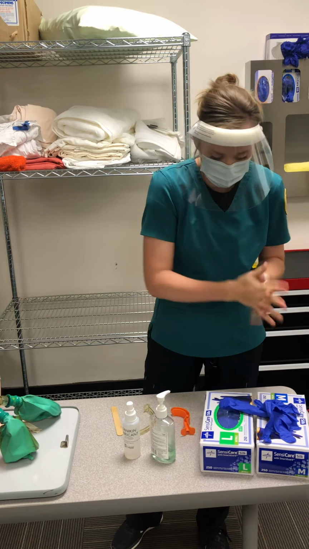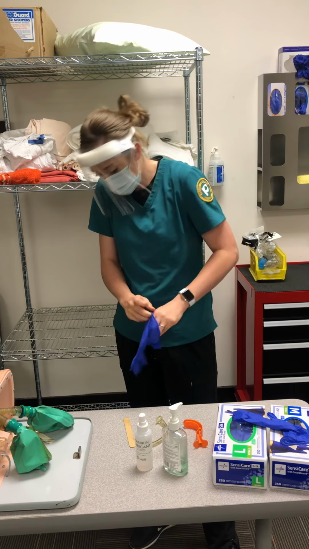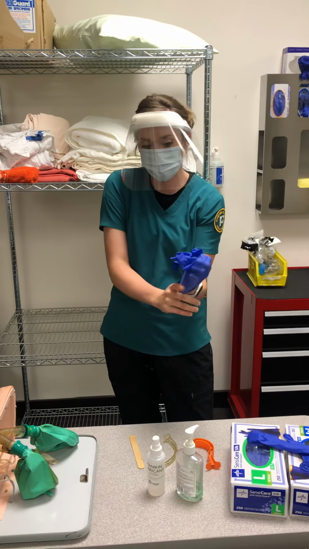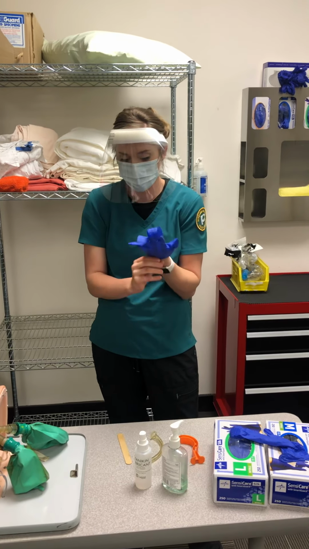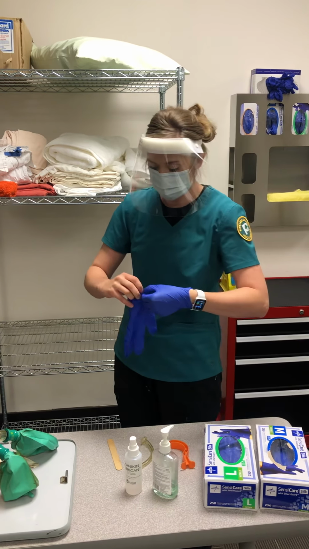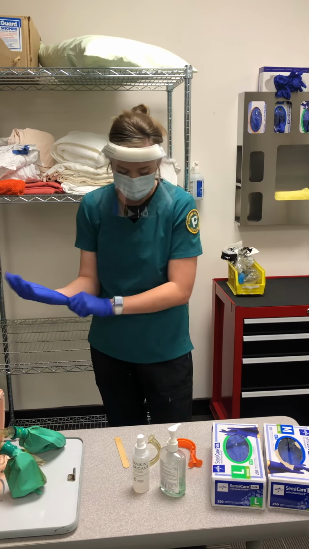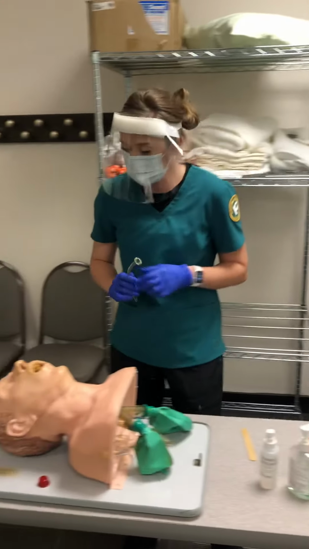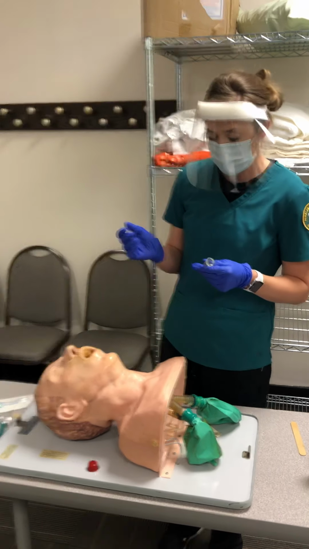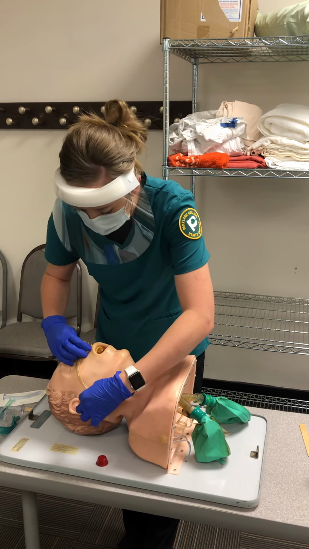Gather all of my equipment. I will assess the patient to make sure that this is the proper airway being used and assess their vital signs. And then to measure, I will place it at the nostril and measure to the earlobe.